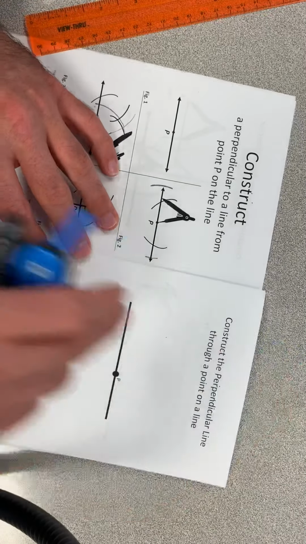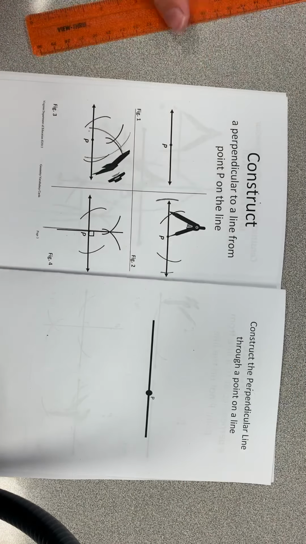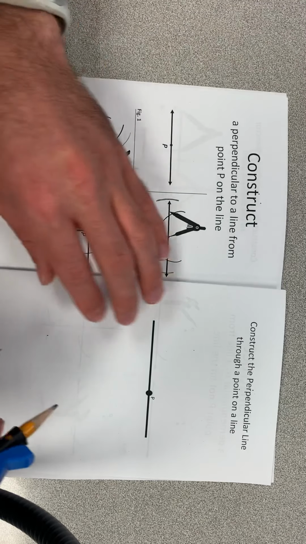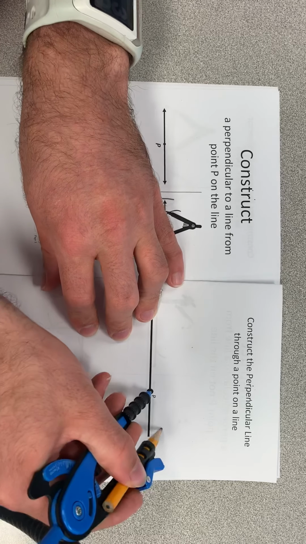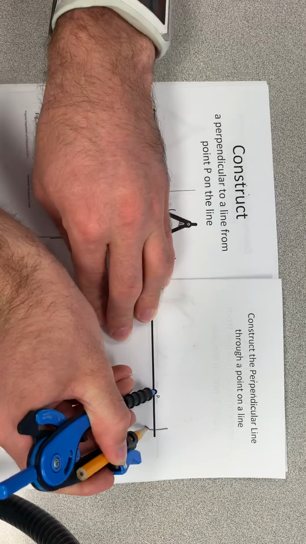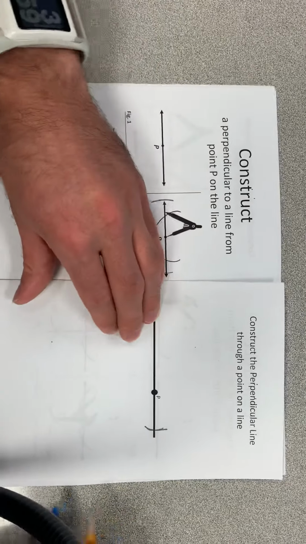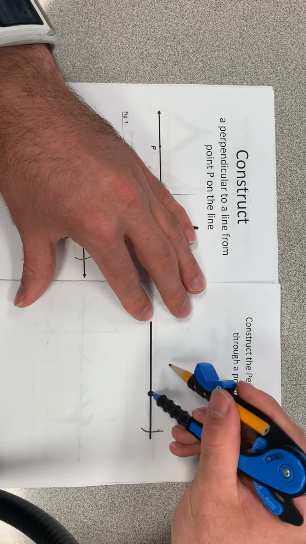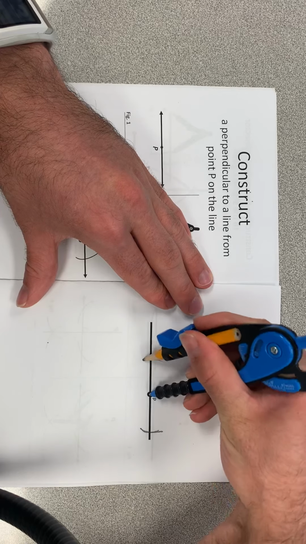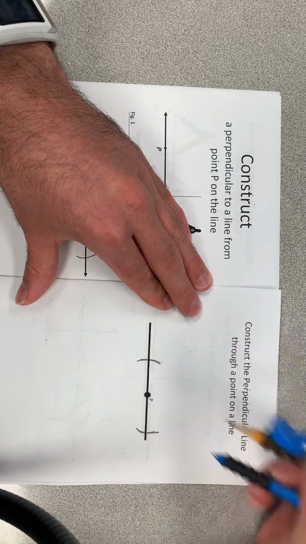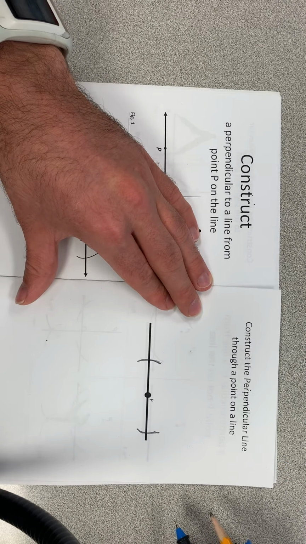So construct the perpendicular line through a point on a line. What I'm going to do is start at point P and draw a line, and then I'm going to come across, keeping the same distance, put my point on point P, and draw your line. So you should look like that.